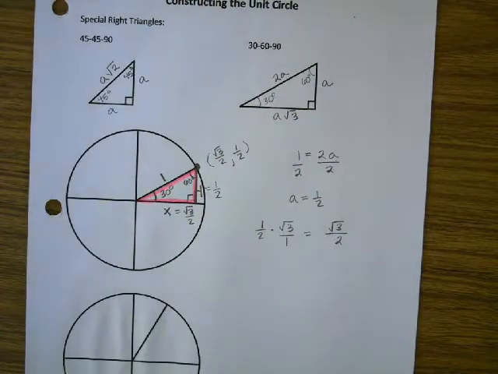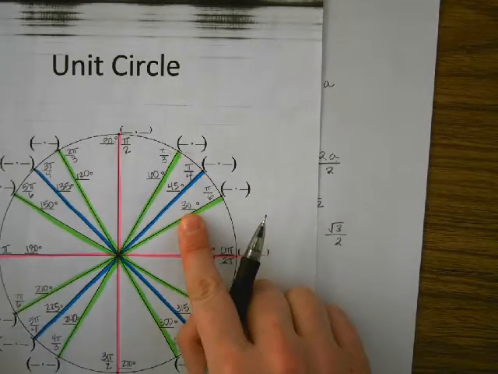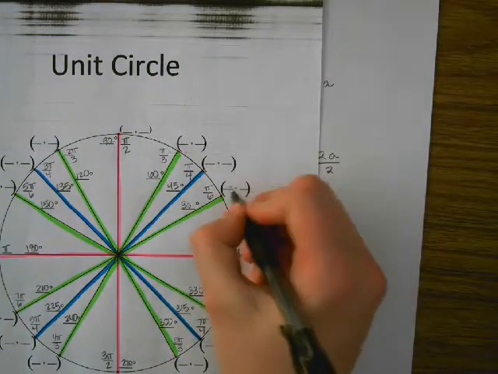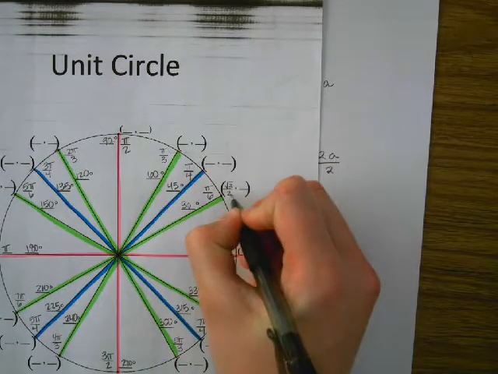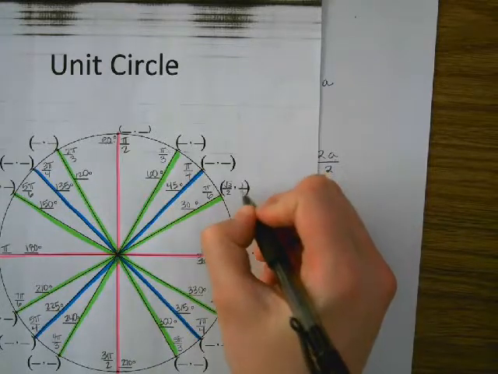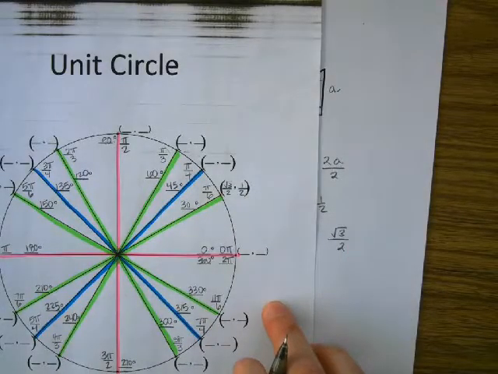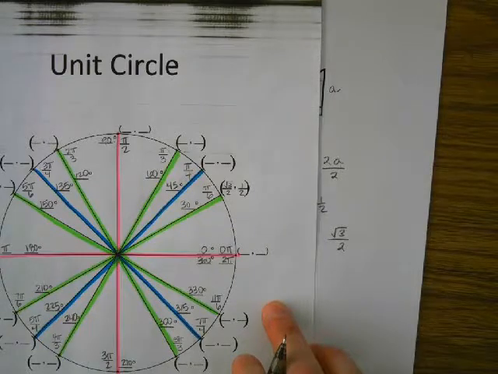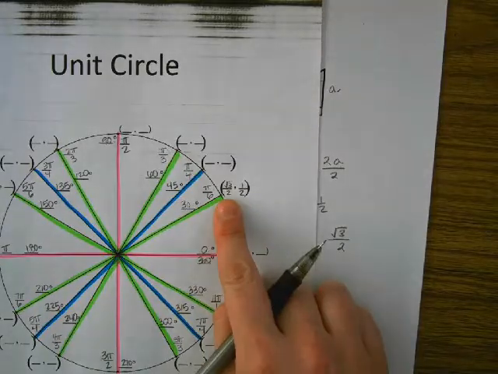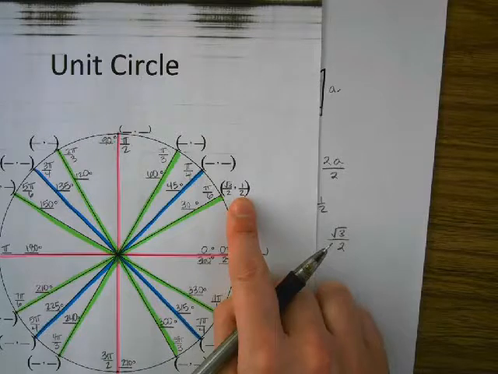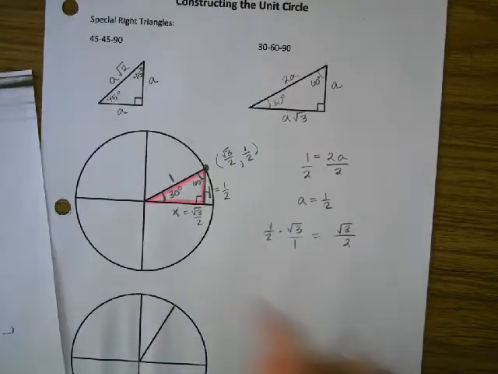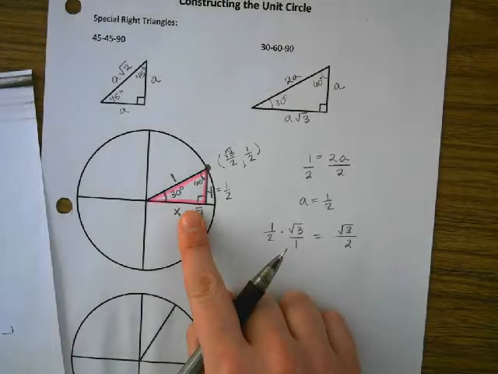Okay, so on our unit circle, we look at where it says 30-degree angle, and we know that the X coordinate is square root 3 over 2, and the Y coordinate is 1 over 2. That was a lot of work. Square root 3 over 2 for the X value, 1 over 2 for the Y value. This is because we figured out the 30, 60, 90, and we used the 30, 60, 90 to help us figure out the numbers.